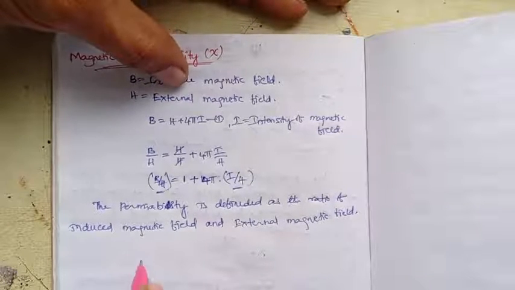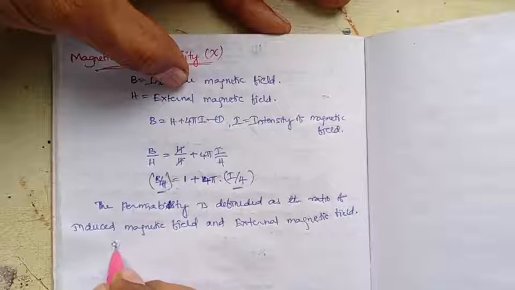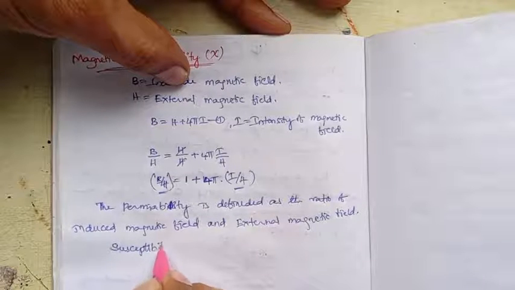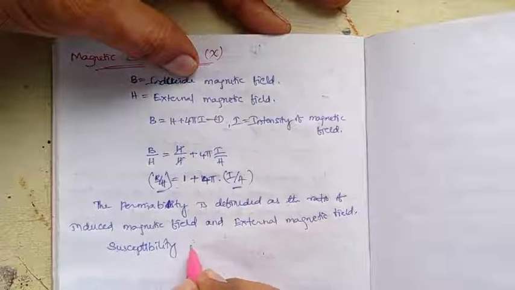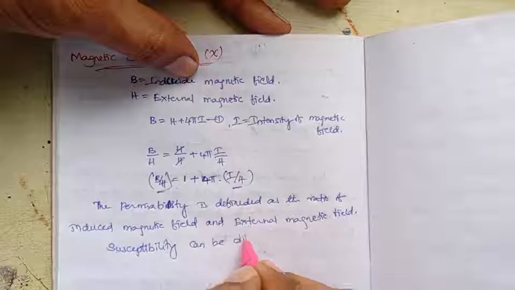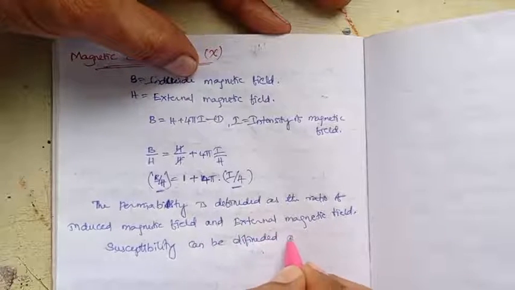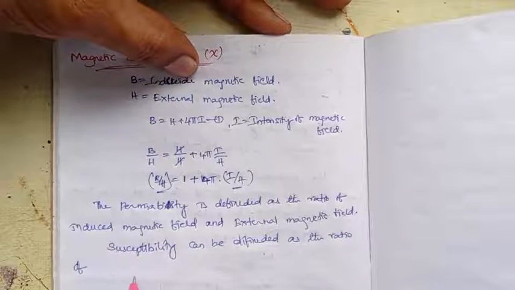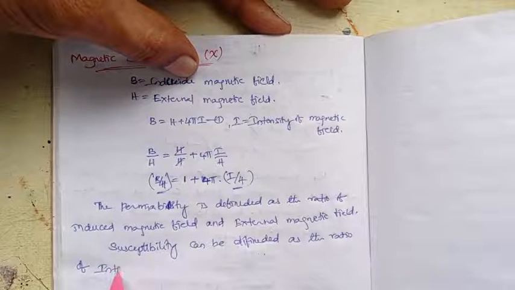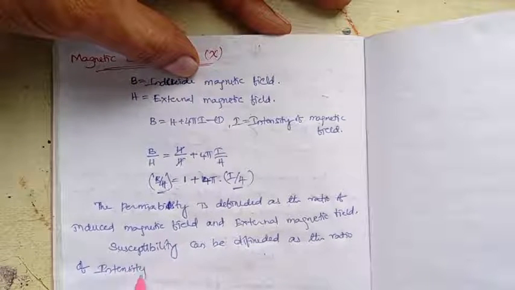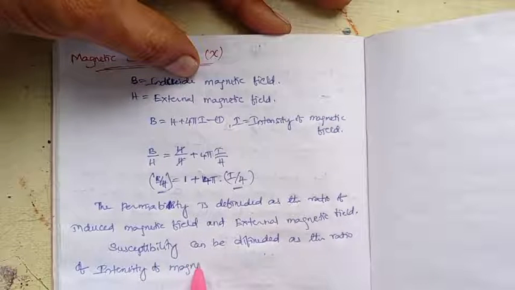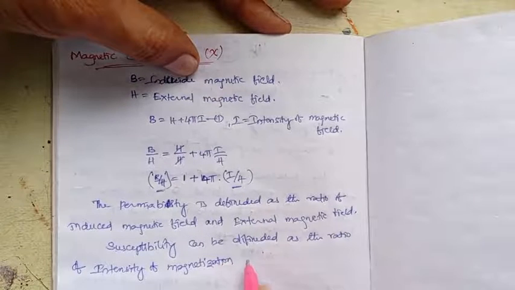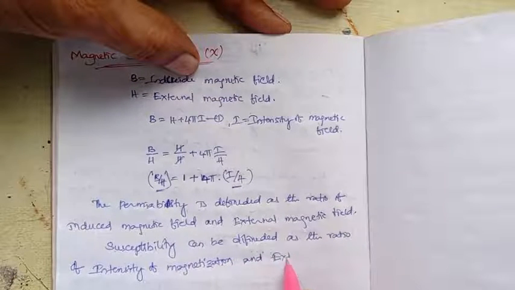Now the susceptibility. Susceptibility can be defined as the ratio of intensity of magnetization and external magnetic field.